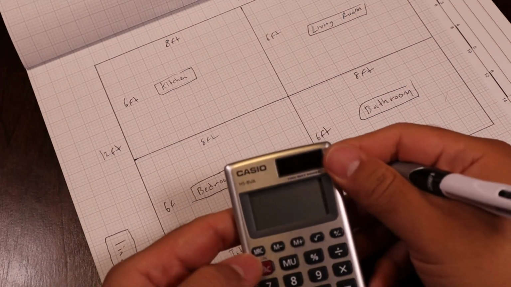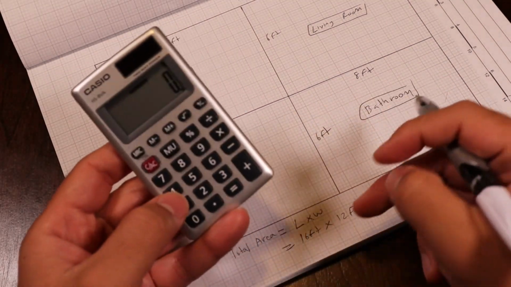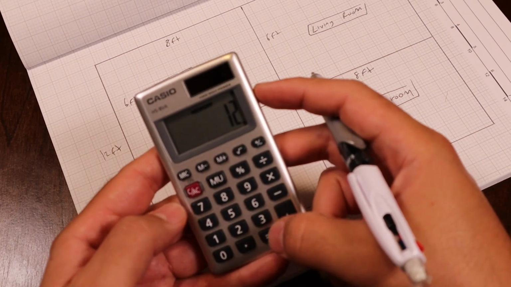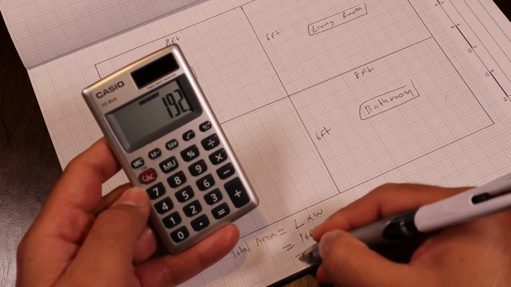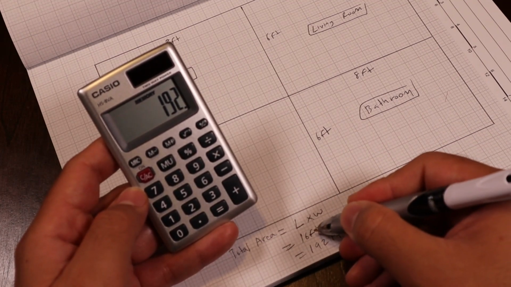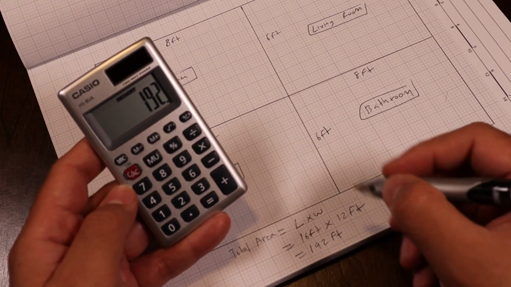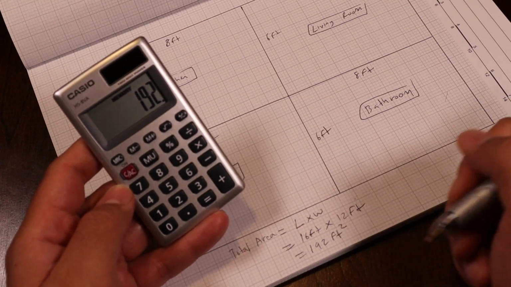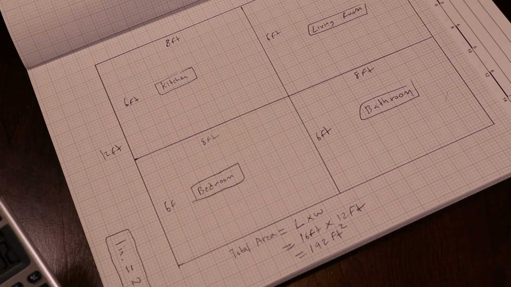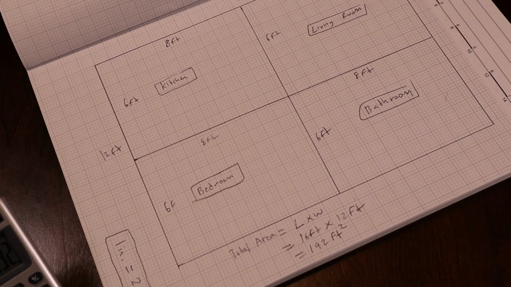So if we use our calculator, we have 16 times 12, 192. 192 feet. And we have feet twice, and area is squared, so we have 192 feet squared. So the entire house will be 192 feet squared.